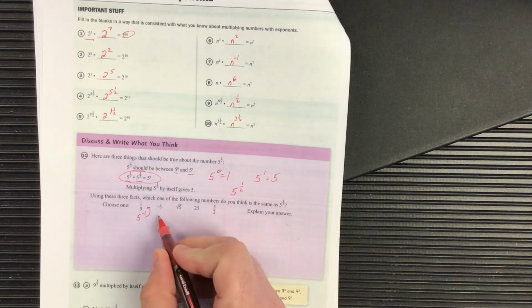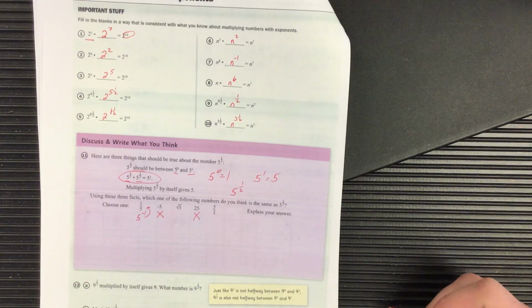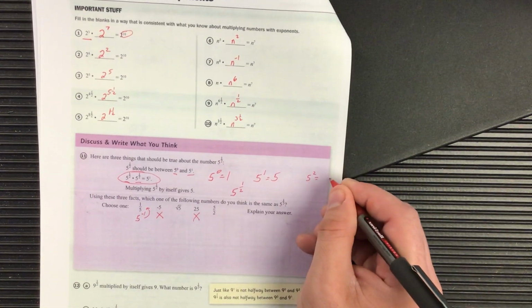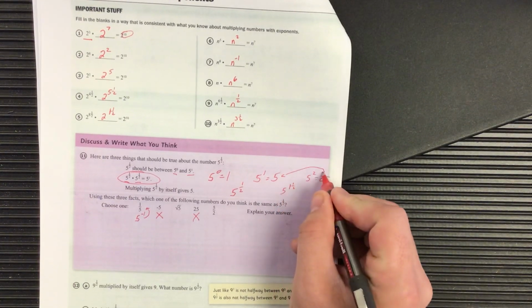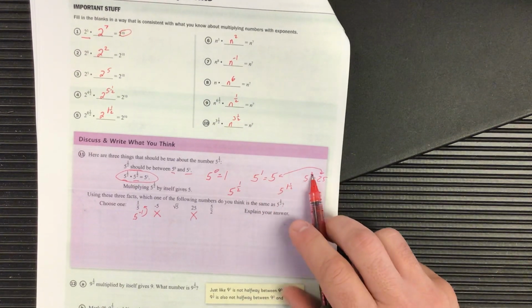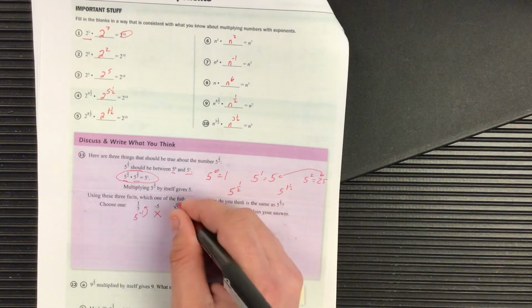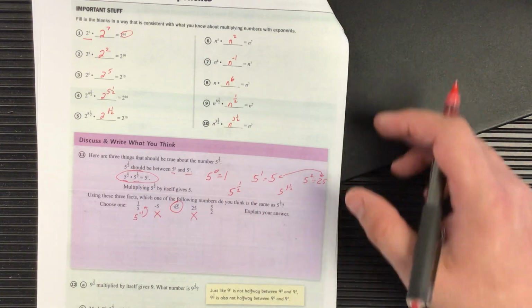Certainly not negative. We know it's not 25. So the question is is it 2.5 or the square root of 5? Well, let's talk about 5 squared, for instance. What's 5 squared? 25. So do you think 5 to the 1.5 would be right in between there? Look how much the things are growing as the exponent gets bigger. They grow quite a bit, right? It's not just doubling. So your answer is actually square root of 5.